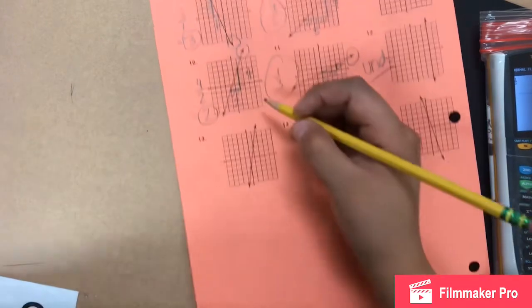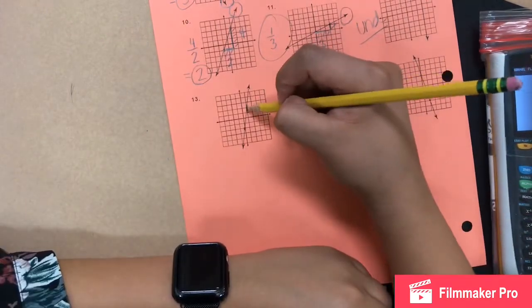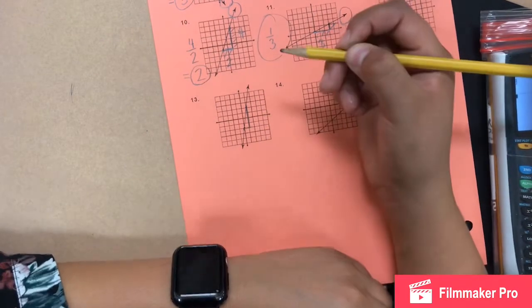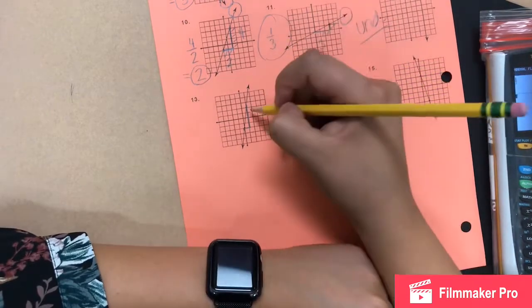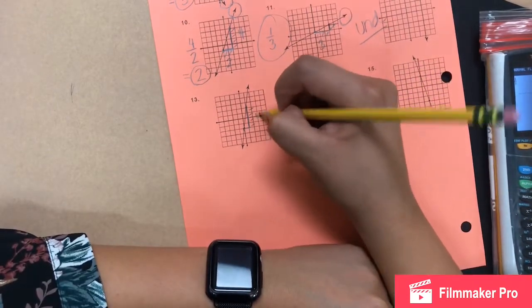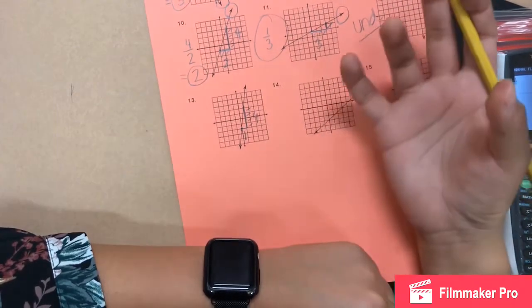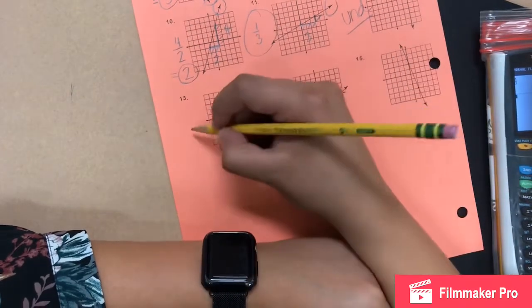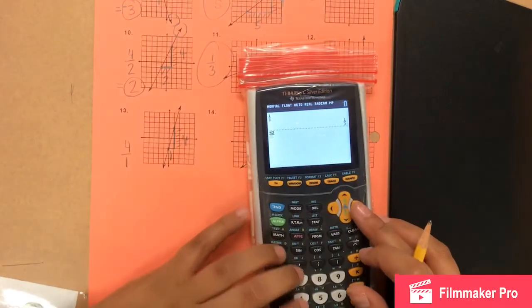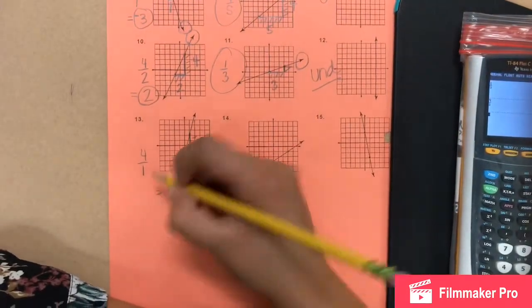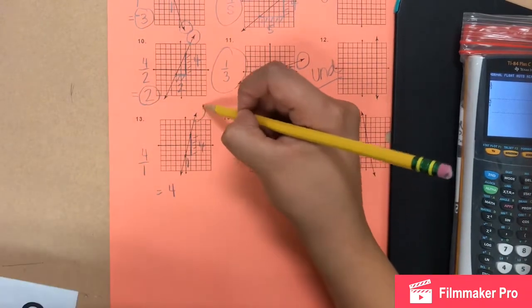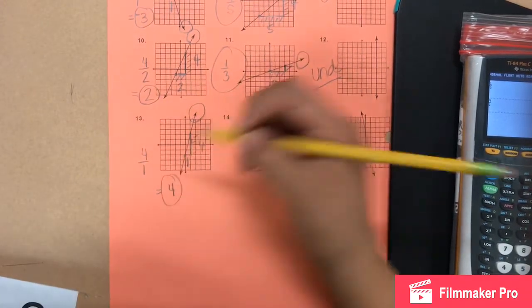Number 13, 2 dots. I draw an L, so this is a dot, line going straight down and then across. And then I count how long the sides are. 1, 2, 3, 4, and 1. It's rise over run, so it is 4 over 1. I type this in to see if it simplifies, and it does simplify to 4. The right side of that arrow is pointed up, so that means it's positive 4.